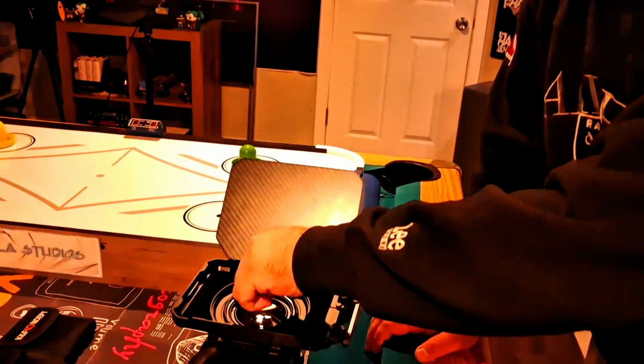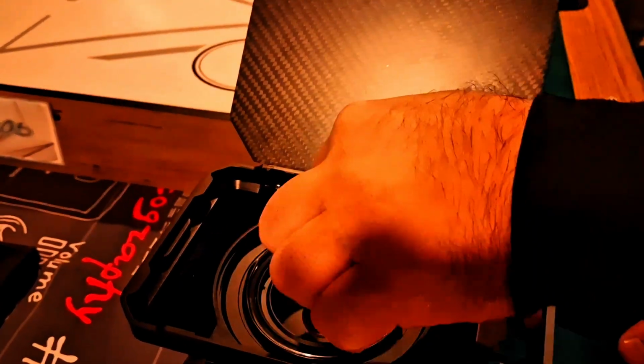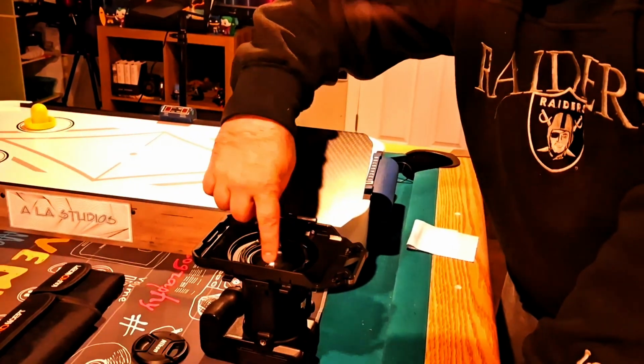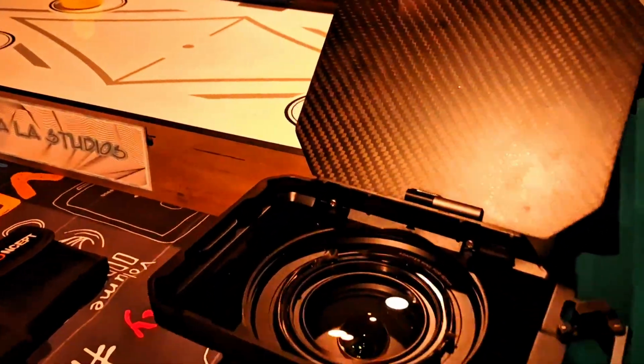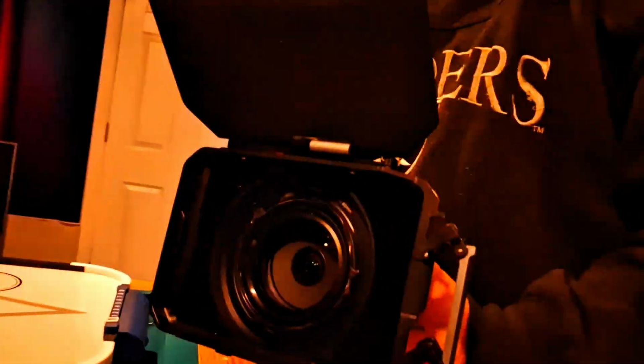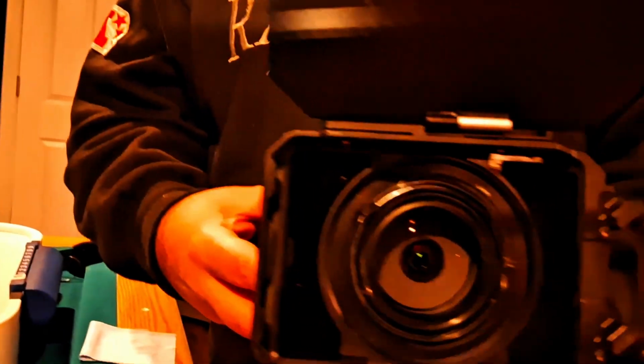And I put it on the lining. You can see a little bit right there, unfortunately. I put it on the outside lining of the lens, and then enough inside of the actual ring adapter. And then you can see as I lift it up, it's secure.